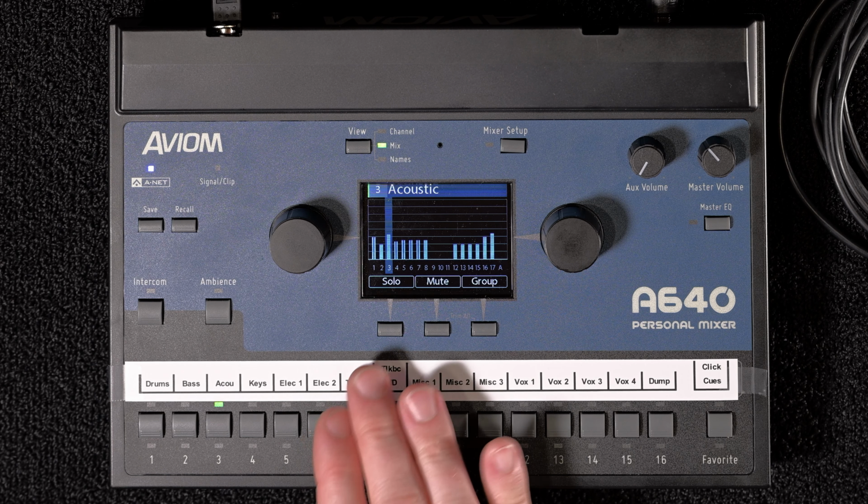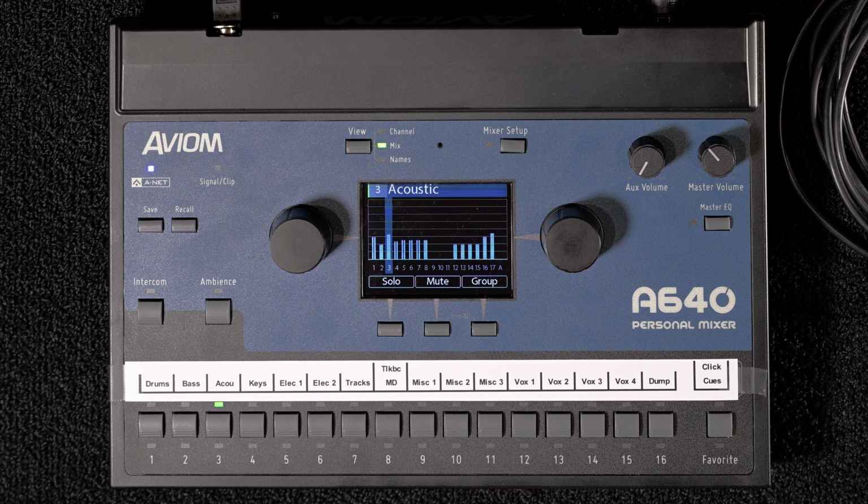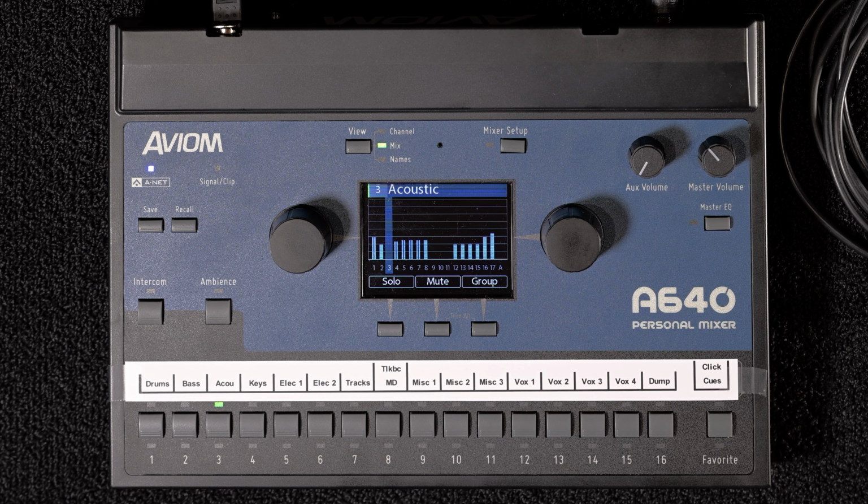As a general rule, I'm going to say that we probably don't need these in our context, and I would caution you from using them. If you need to turn a channel off, my suggestion would be to just turn it all the way down.